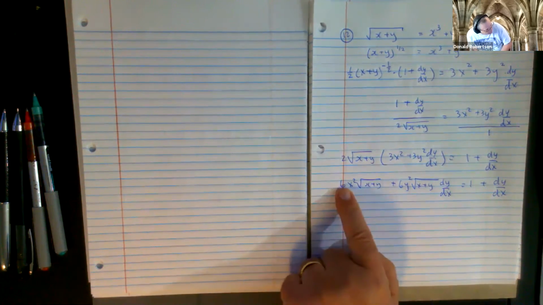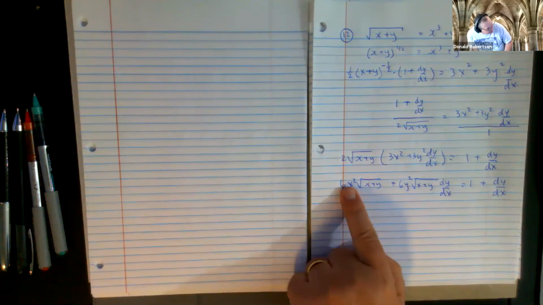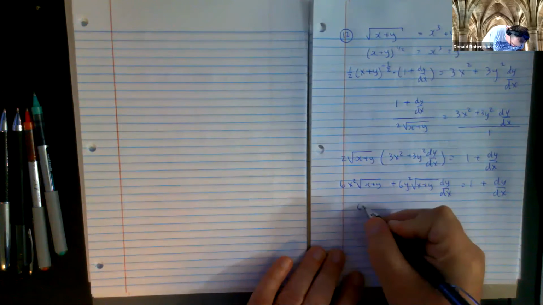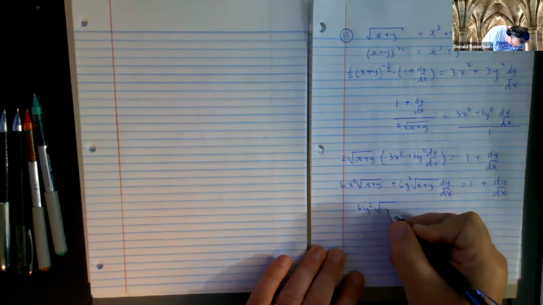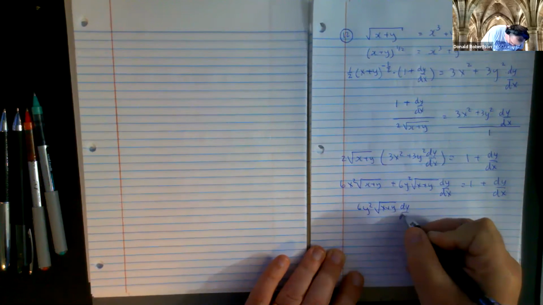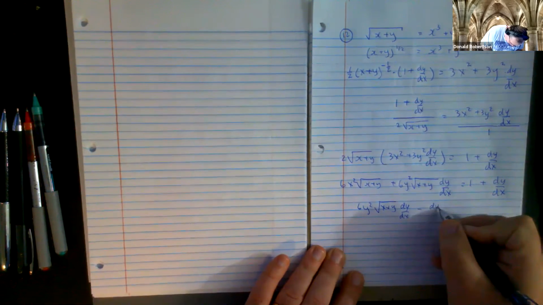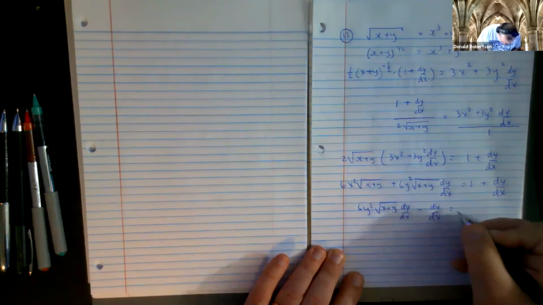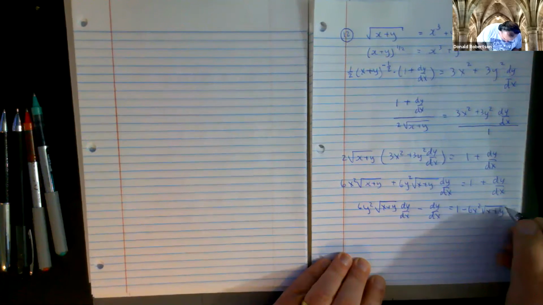And while I'm at it, maybe I should get rid of this guy and get it over here by subtracting this from both sides. So if you subtract the dy by dx from both sides, you'll get that. And if you subtract the 6x squared square root of x plus y from both sides, you get that.